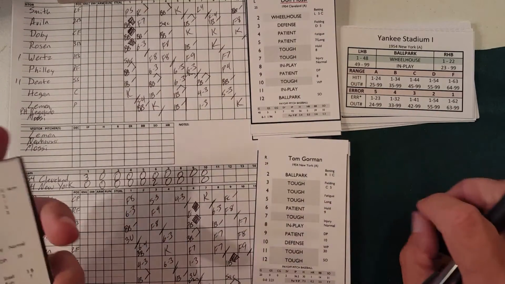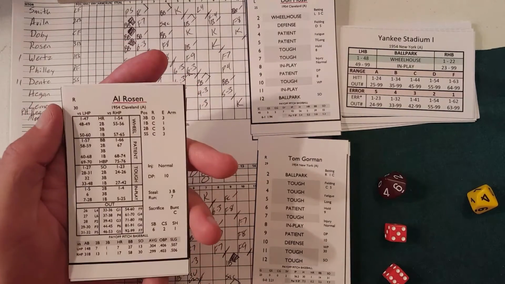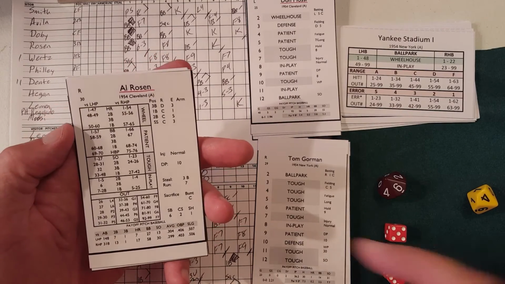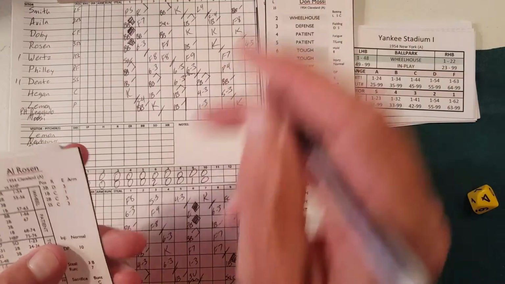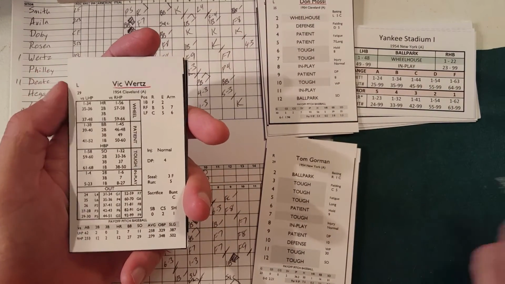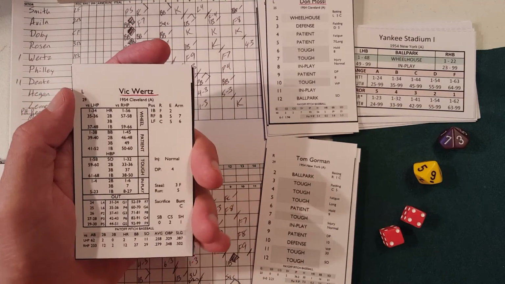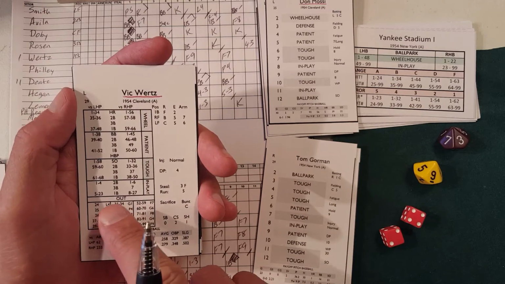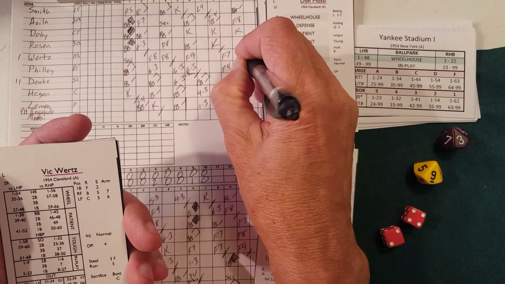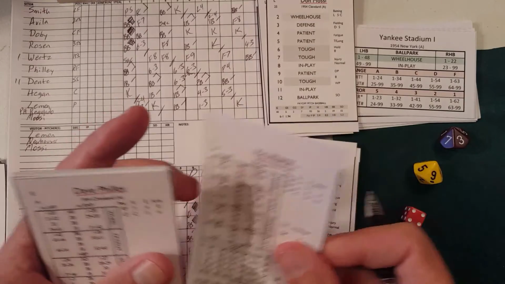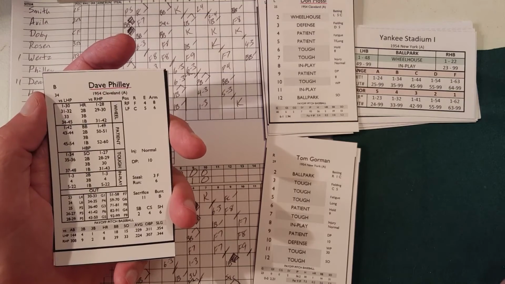Move to the top of the 11th. Al Rosen. 11 is tough, and a 64 as they ground out to second. Brings up Vic Wertz. 6 is patient. 39. 39 is going to be a walk. Yankees continuing to walk people. Indians just have not been able to take advantage of it.